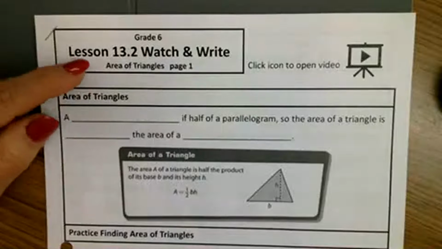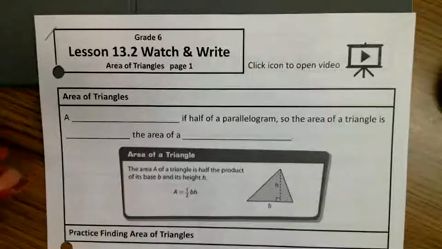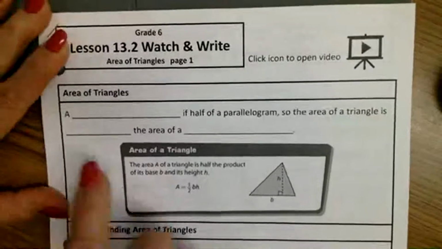This is the video for lesson 13.2. It is called area of triangles. So let's talk about how to find the area of a triangle.